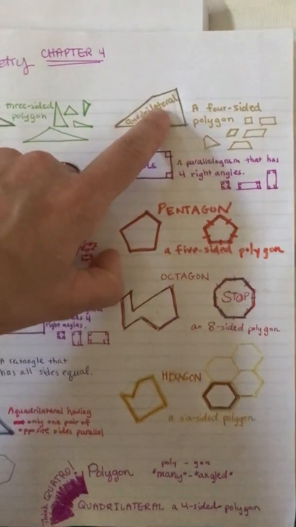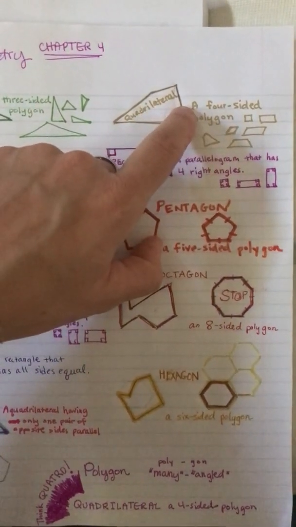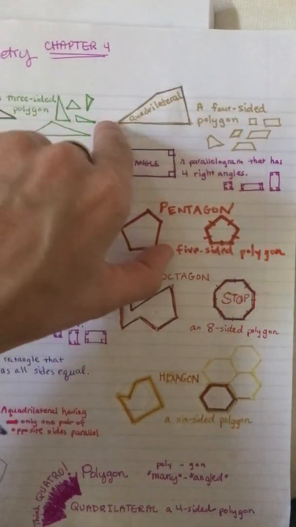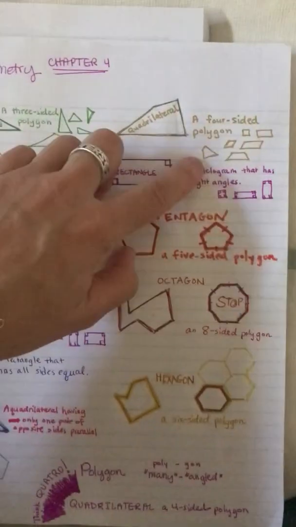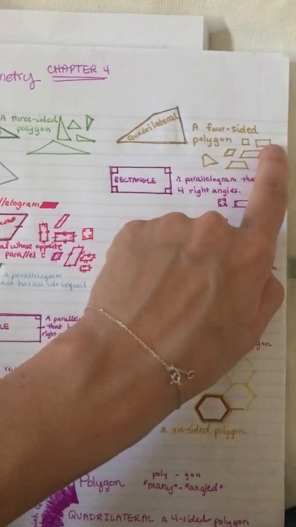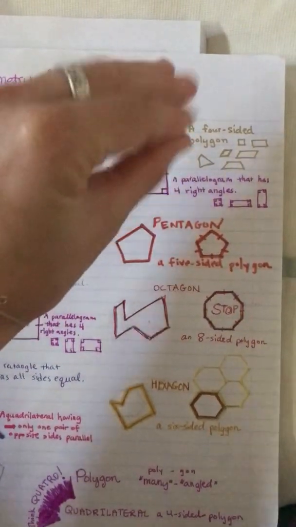A quadrilateral is a four-sided polygon. So it's 1, 2, 3, 4. It can be like random four-sided shapes like this and this. It can be parallelograms or rectangles. So long as it's four sides, it's a quadrilateral. So these are all quadrilaterals. These are more specific, though.